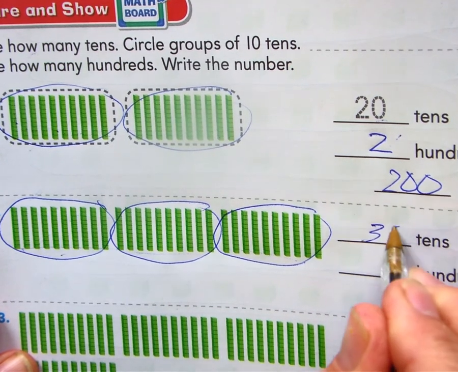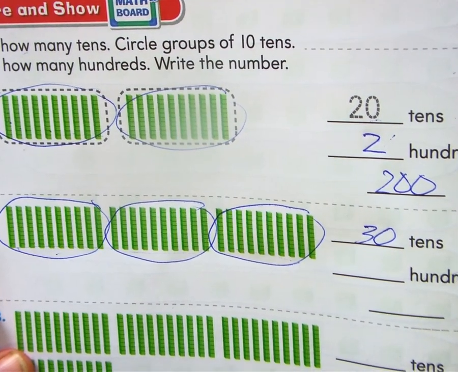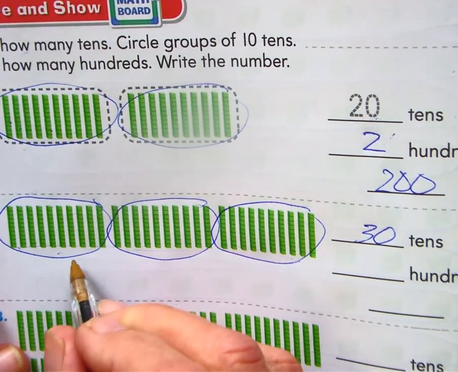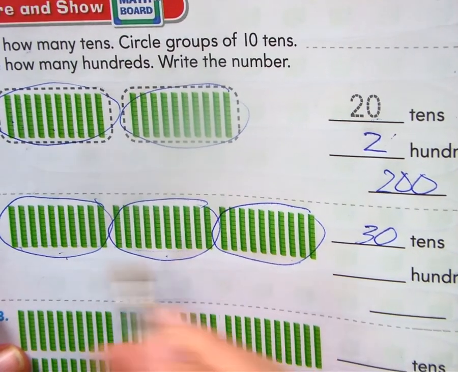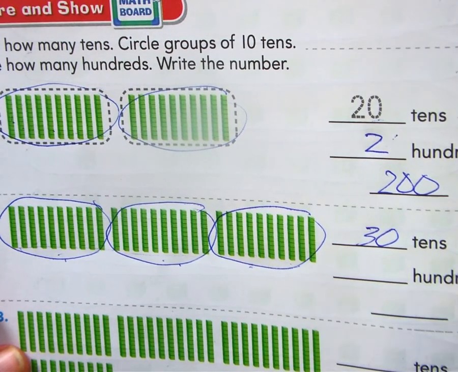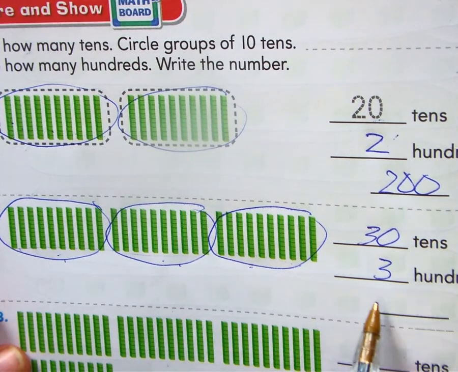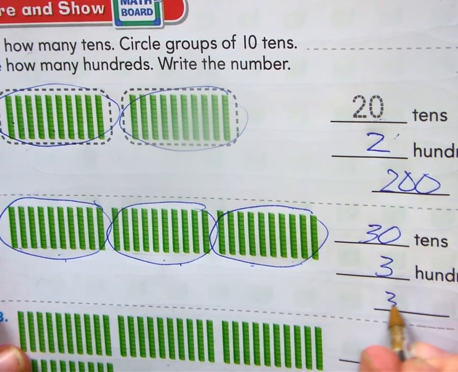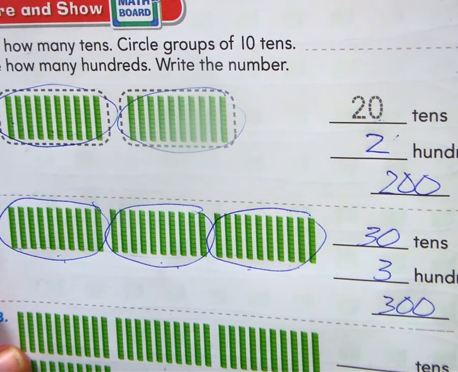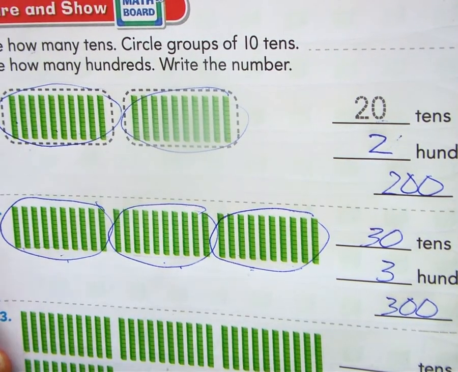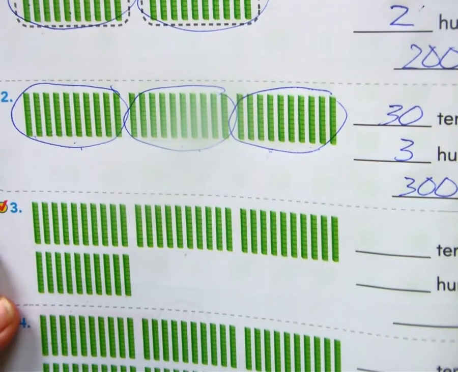So hay 30 decenas. Y cada uno es una centena. 1, 2, 3 centenas. How many altogether? Well, if you got 30 tens, 300s, you have 300. That's 300. 300 bloques.